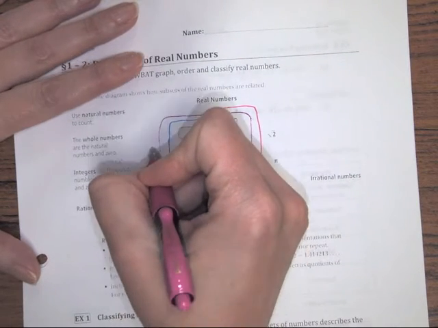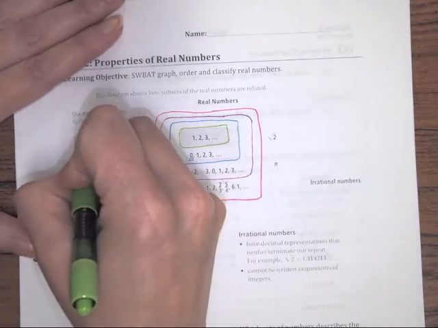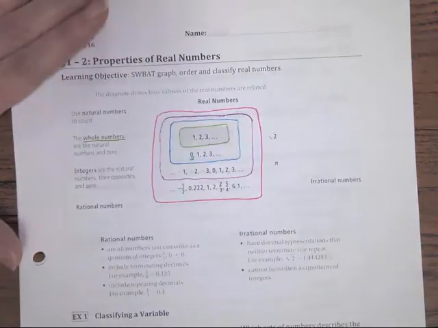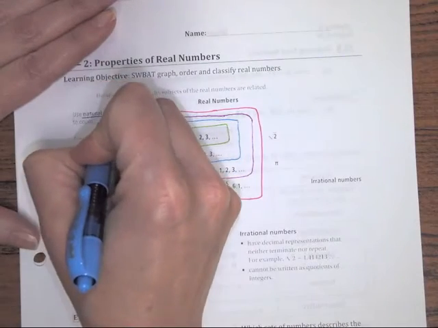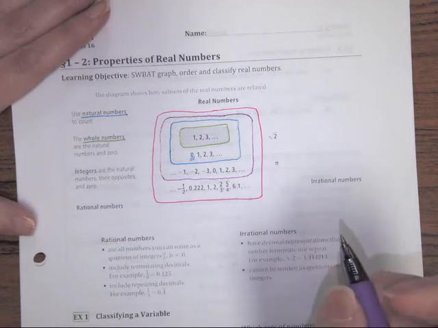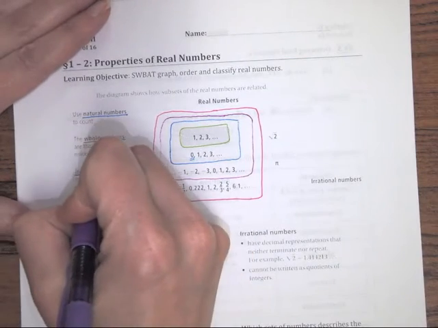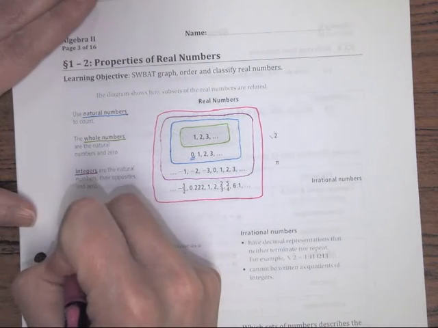I'm going to color code how this is all done. So I went back and I did the whole numbers. Let's underline that in green because the whole numbers are circled in green. And the natural numbers in blue. And then I had purple, which was the integers. So highlight that in purple. And then I did pink for rational numbers.